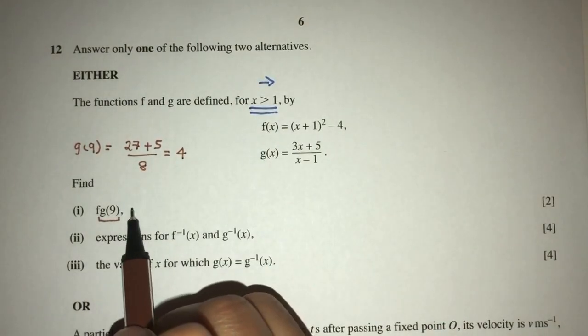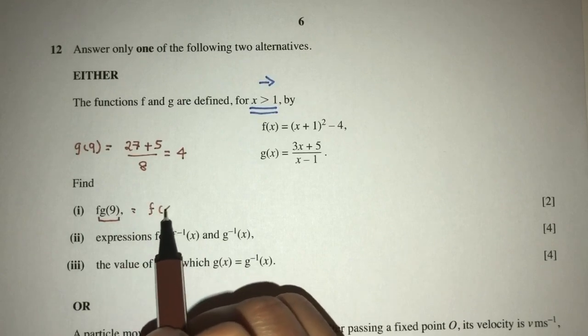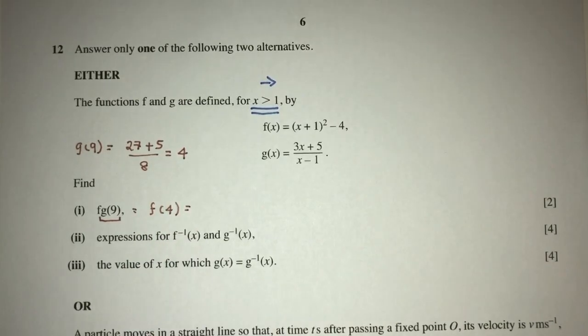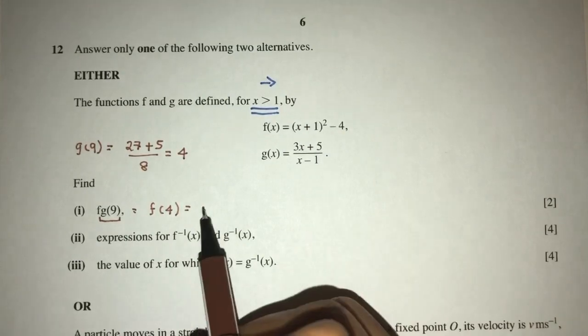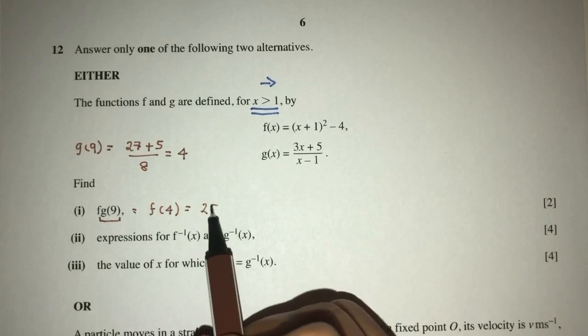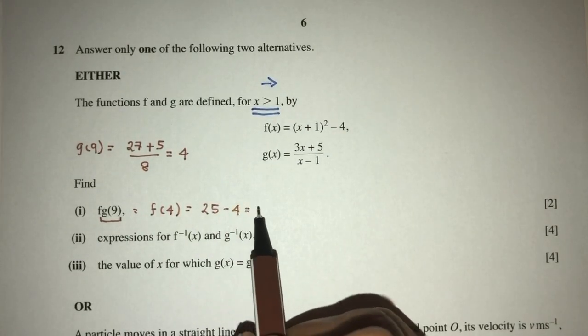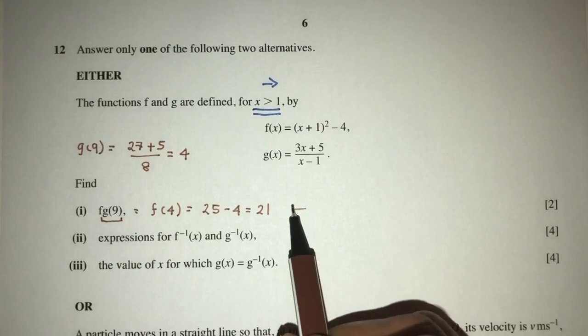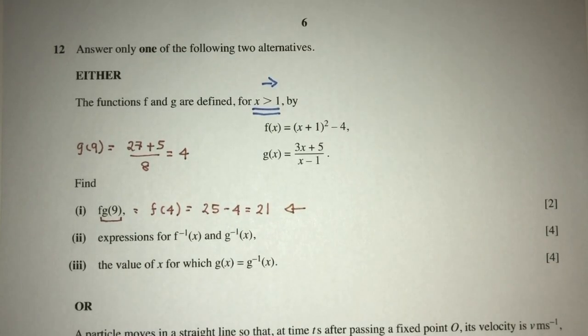Which means this is equal to f of 4. Now it is easier to solve. 4 plus 1 is 5. 5 squared is 25. Minus 4, that should be 21 as your answer. That will be part 1 of the question.